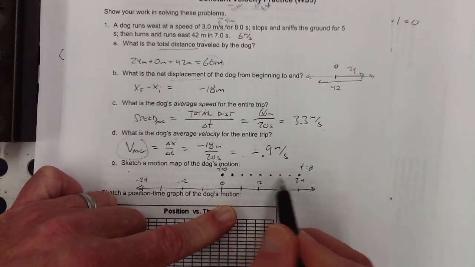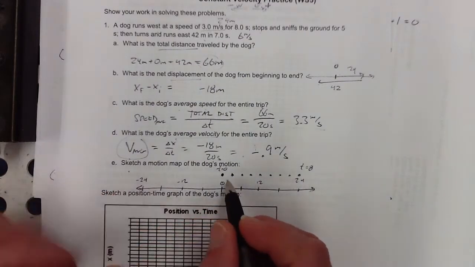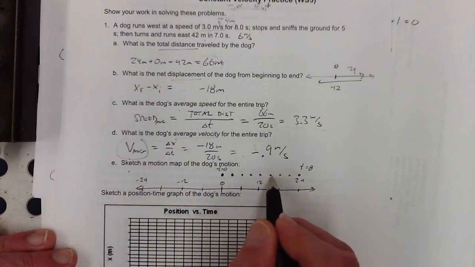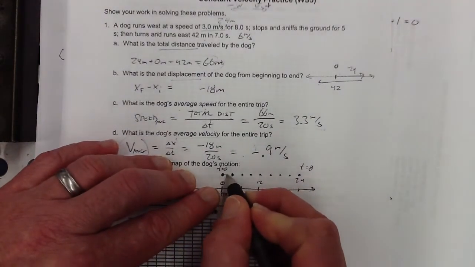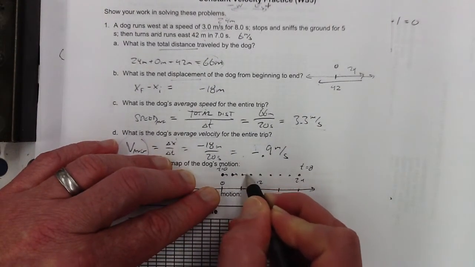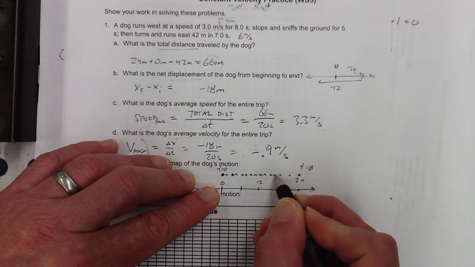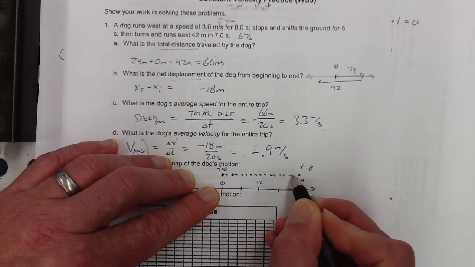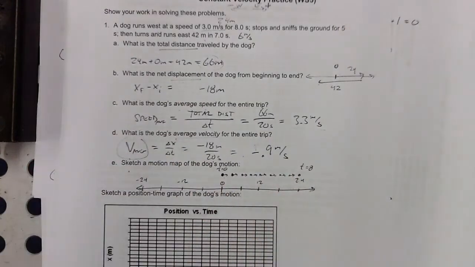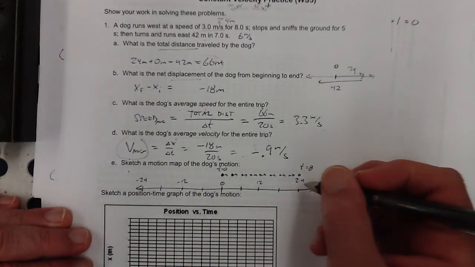So we're just putting little dots to show where the dog is at each time. Each dot represents 1 second going by. And when we have constant velocity, we put little arrows on these motion maps about halfway to the next dot to show that direction of motion. And if you always do them halfway to the next dot, then the size of the arrow kind of gives you a sense of how fast.